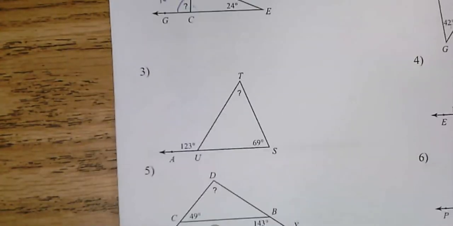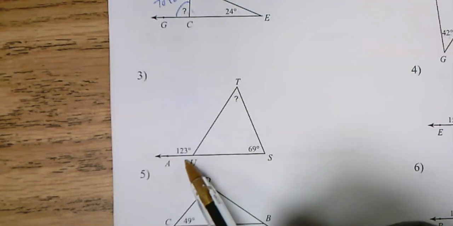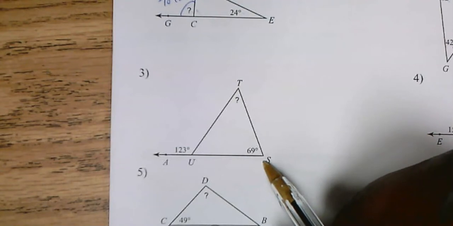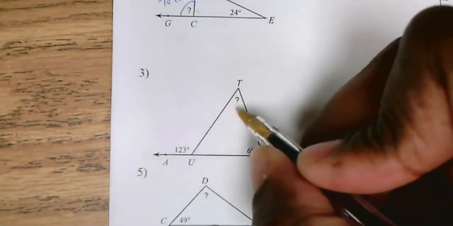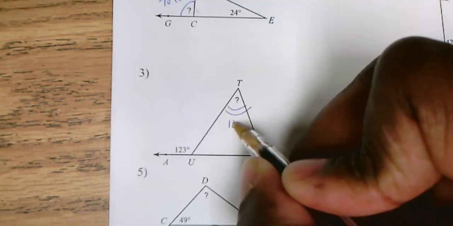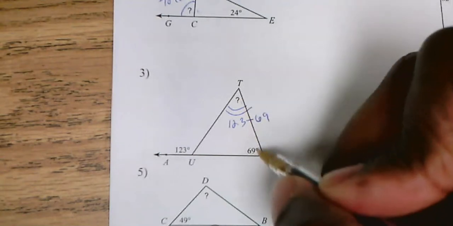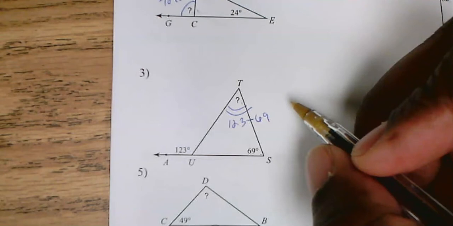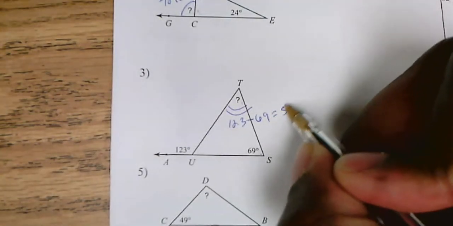Let's try a new one. In this one, they said the angle outside was 123, and the angle here is 69 degrees. If I want to find this angle, I know it should be 123 take away 69, because I know these two angles added together is 123. So 123 take away 69 is 54 degrees.